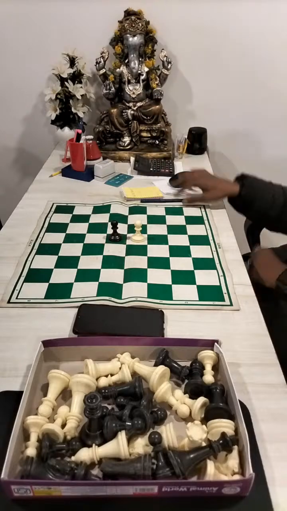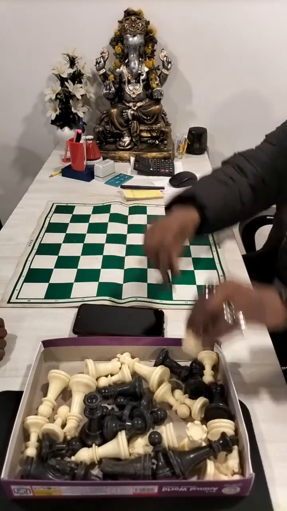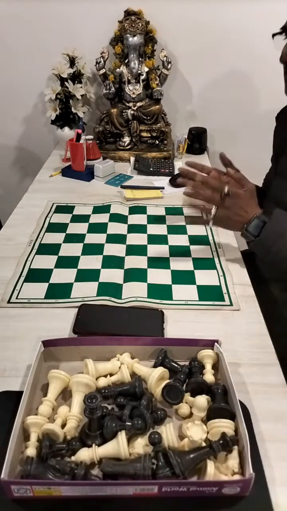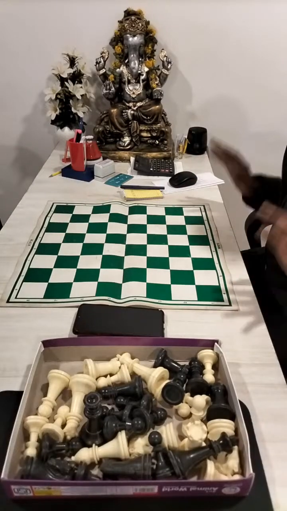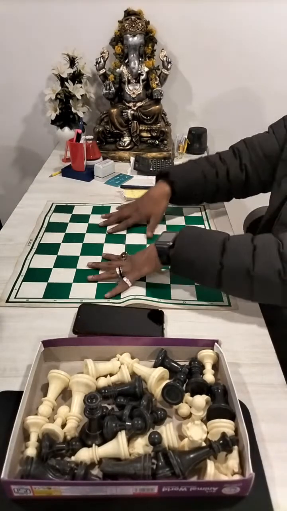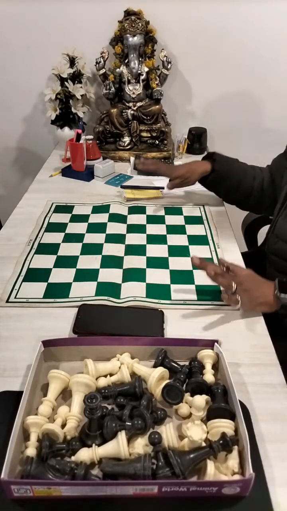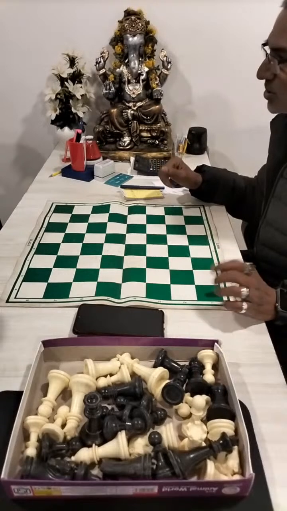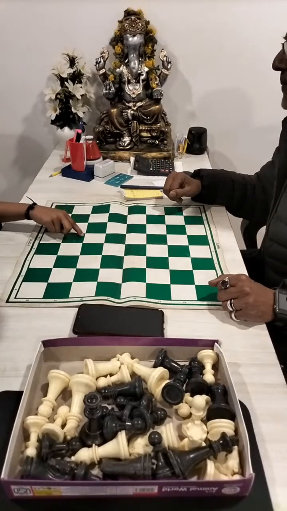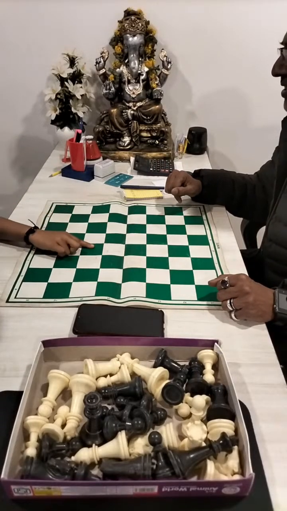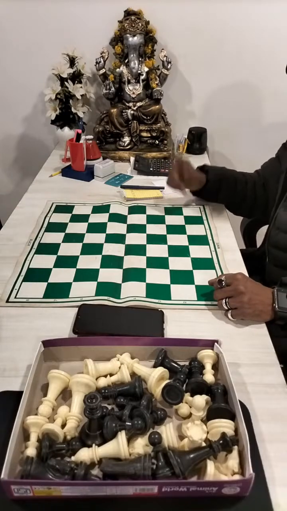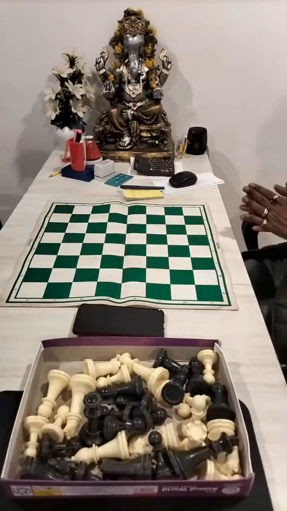Opponent's move also. So far, any doubt? If you have any doubts, I will tell you. Okay, we'll come to that one by one. So now we know the square names, how to make the move, press the clock and write the location. So far, any doubts here? If you put a check to the king, we should write... No, I will come to that later. Okay, one by one.